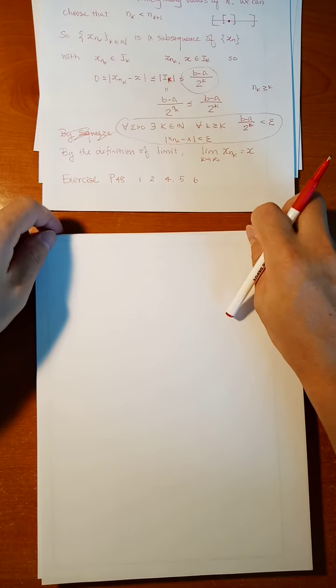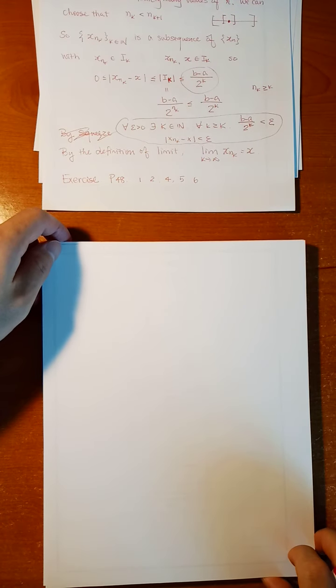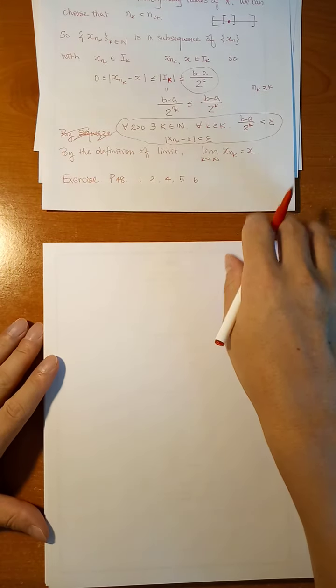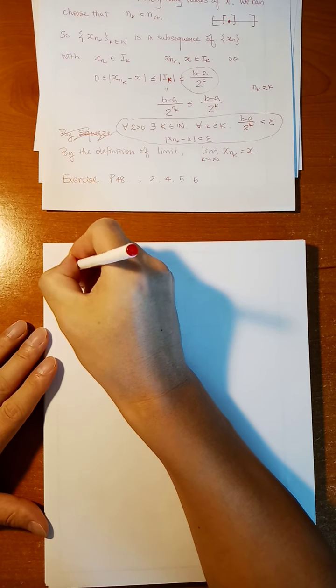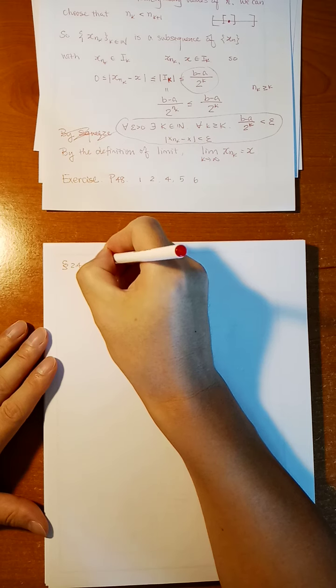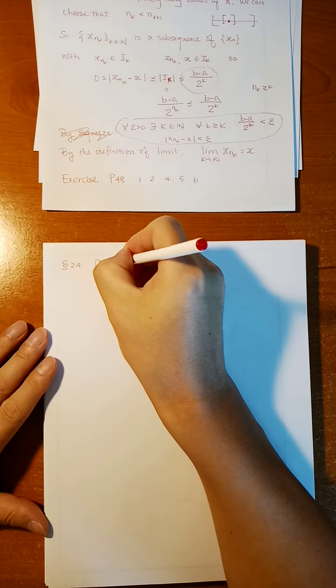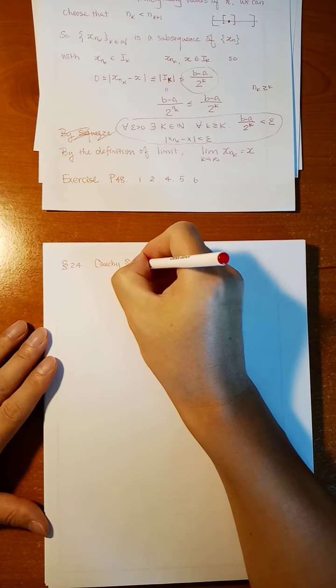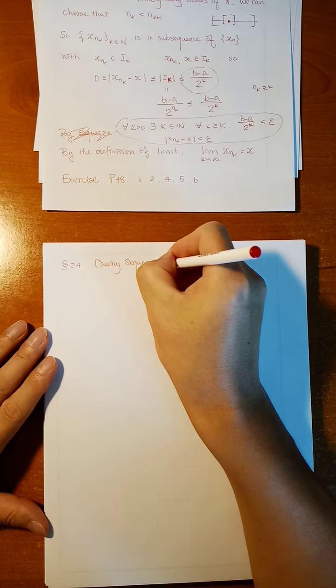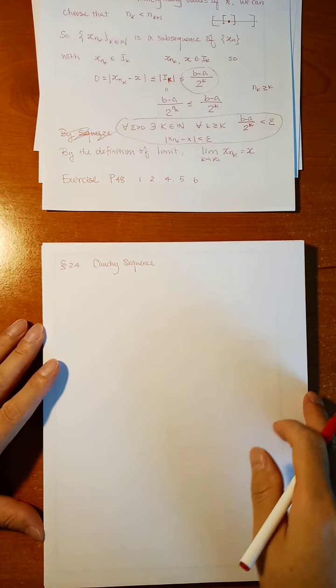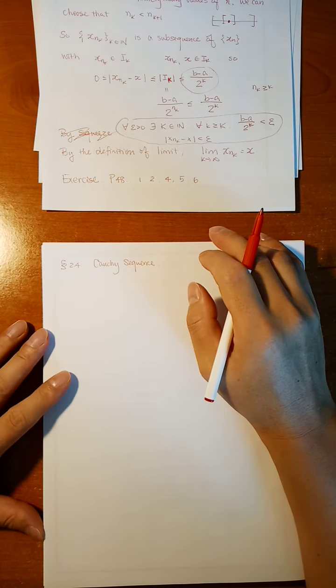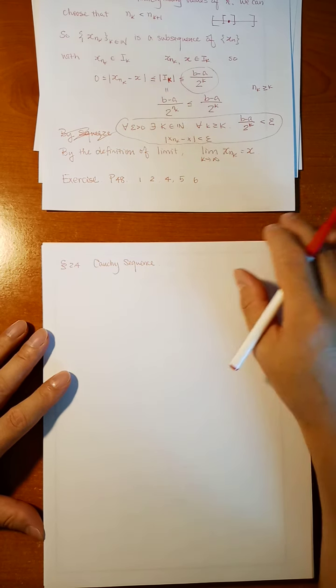Now let's talk about the next section, 2.4, the Cauchy sequence. So the Cauchy sequence solves the following question.